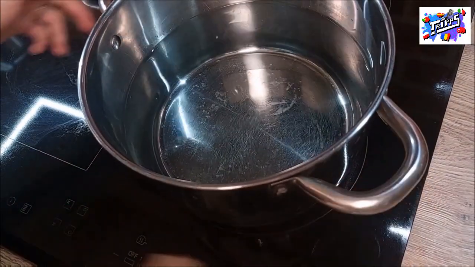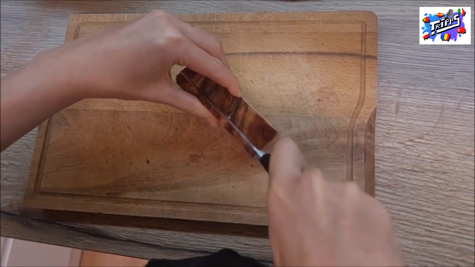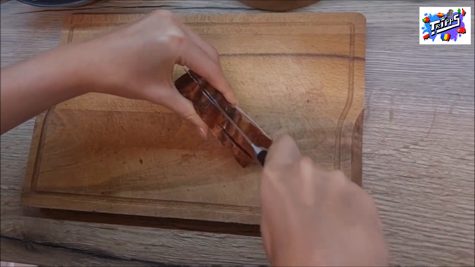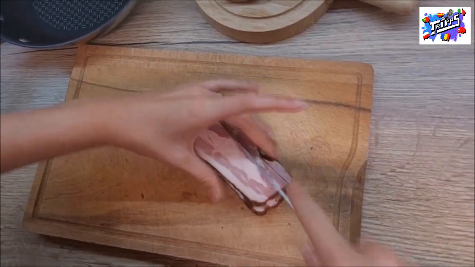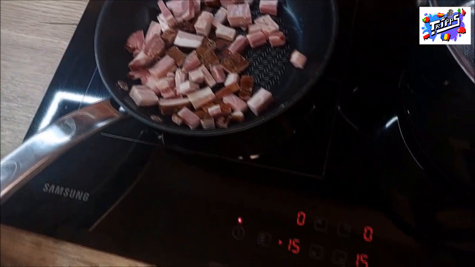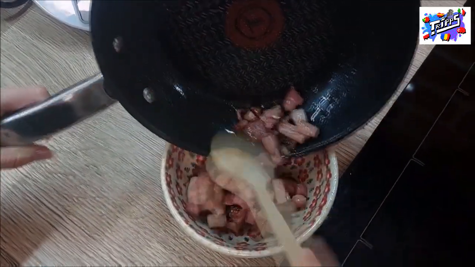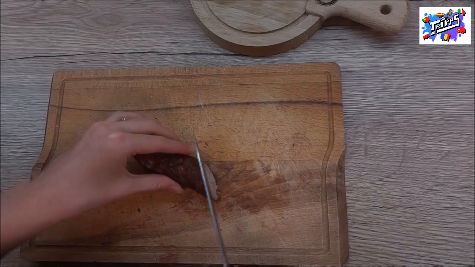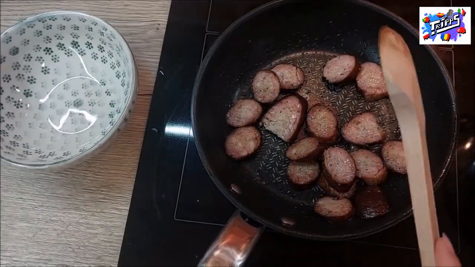First, boil water in a pot. In the meantime, cut bacon into small cubes and fry it in oil. When the bacon is brown, put it in a bowl. Next, cut the sausage into pieces and fry it in oil. After a moment, put it into a bowl.